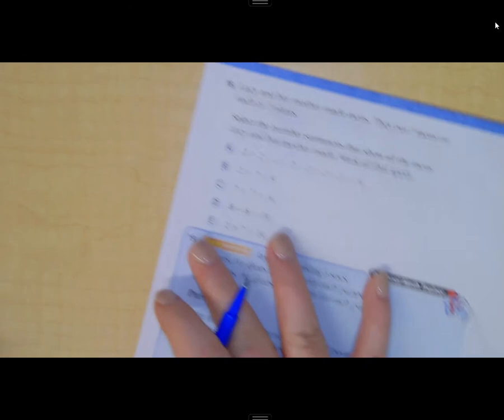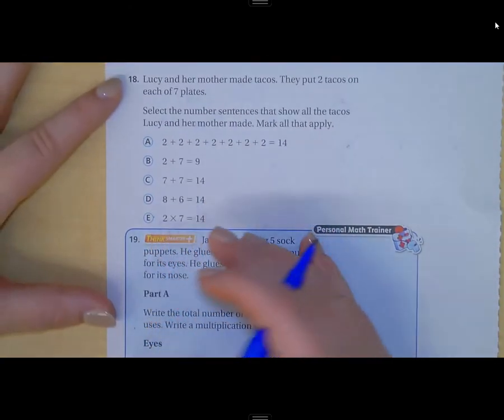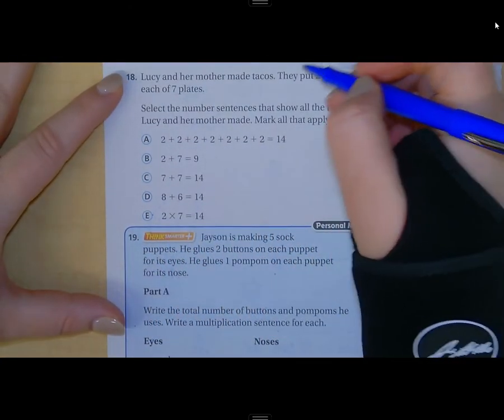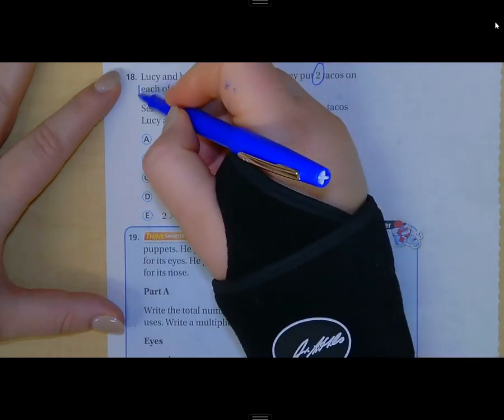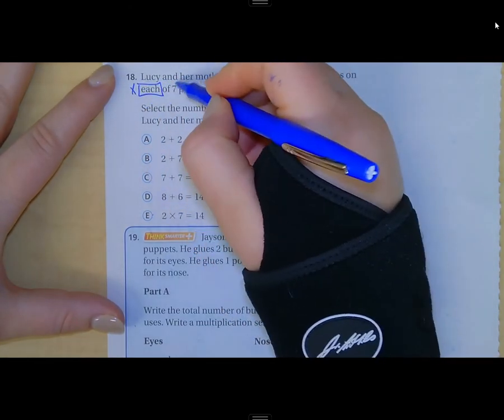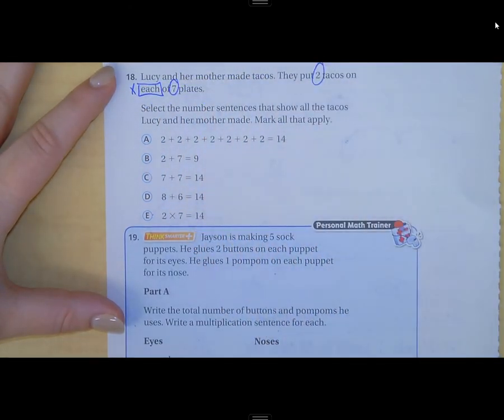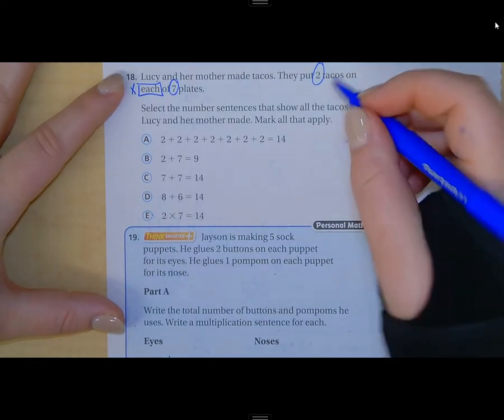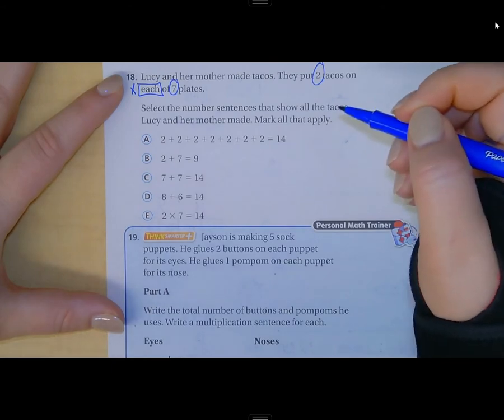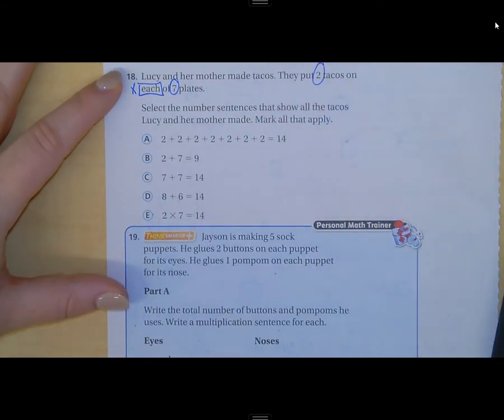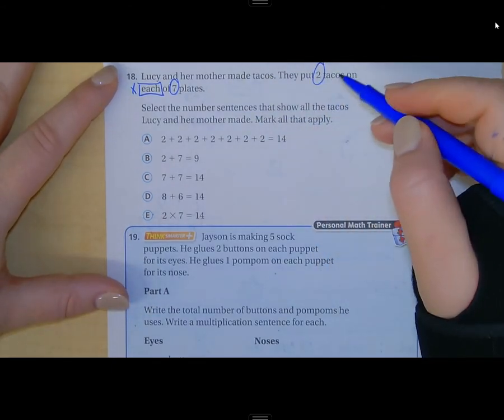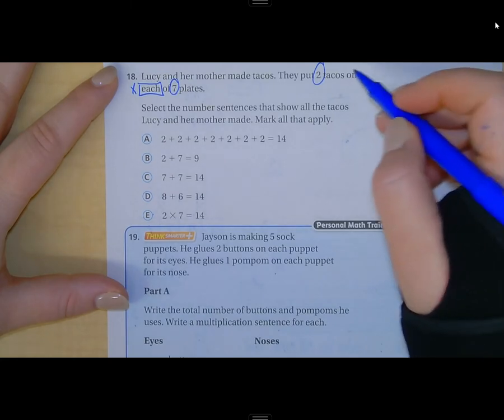All right, flip it over. Last page. Lucy and her mother made tacos. They put 2 tacos on each of 7 plates. Select the number sentences that show all the tacos Lucy and her mother made. Mark all that apply. All right, first of all, let's figure out how many they made, right? So how many plates does she have?